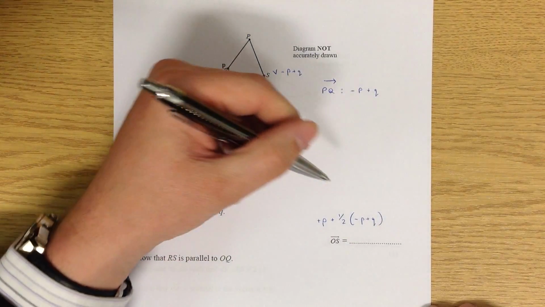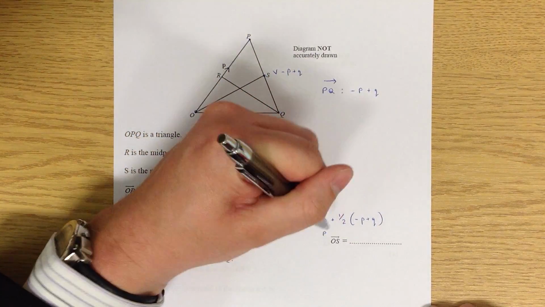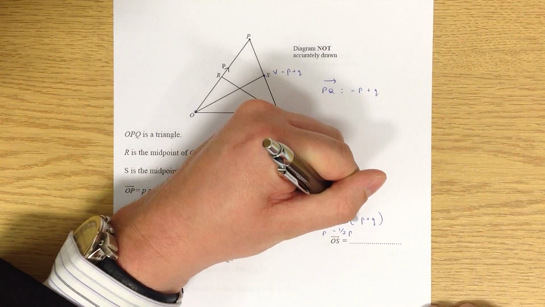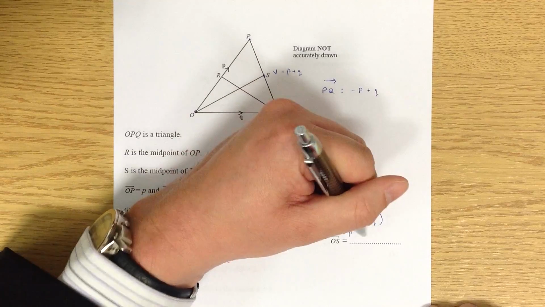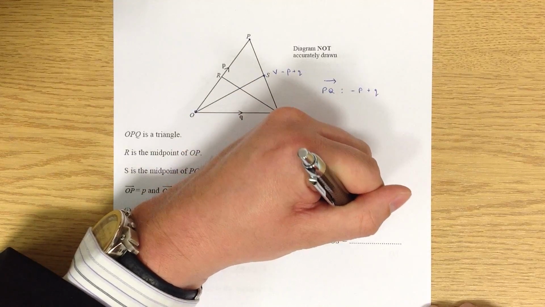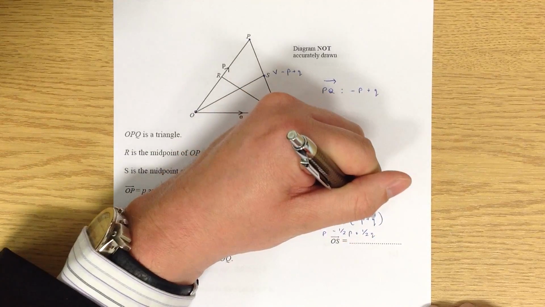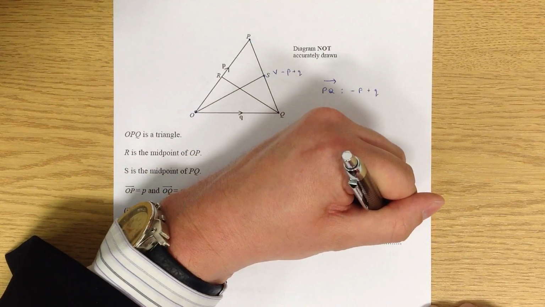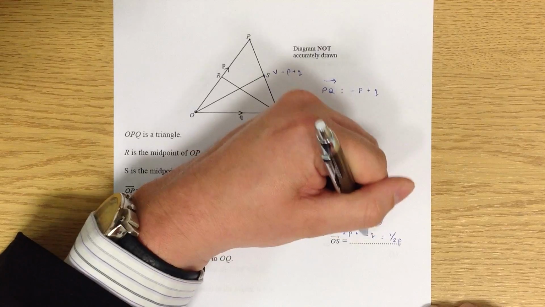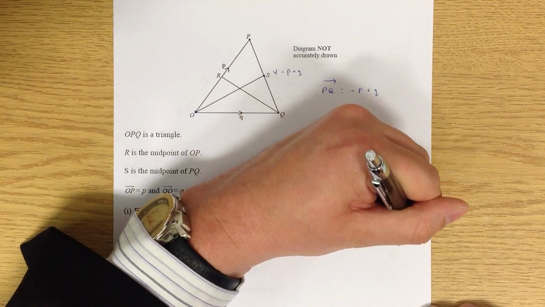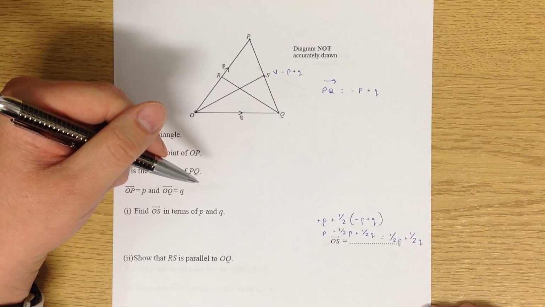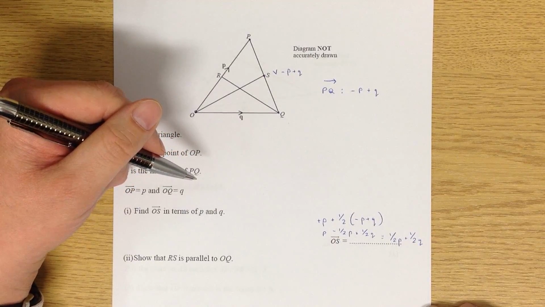So again, getting into good habits and tidying this up, we end up with P minus half of a P, because we've got half of minus P, so minus half of a P, plus half of a Q, which has come from the half of the positive Q. P minus half of a P leaves me half of a P, and I've still got the half of a Q. So our final answer to describe O to S is half P plus half Q.